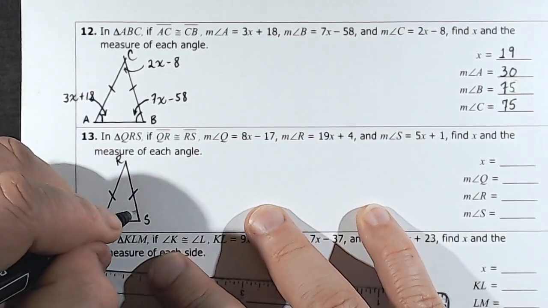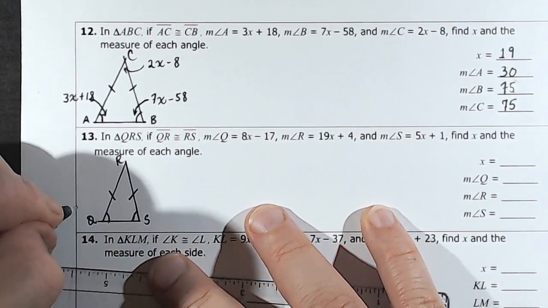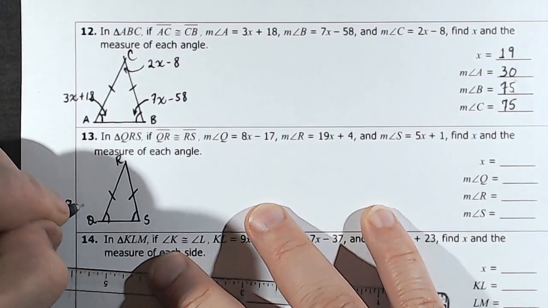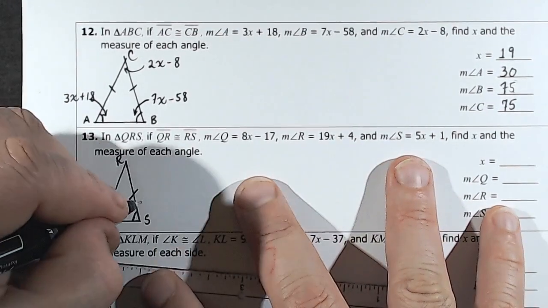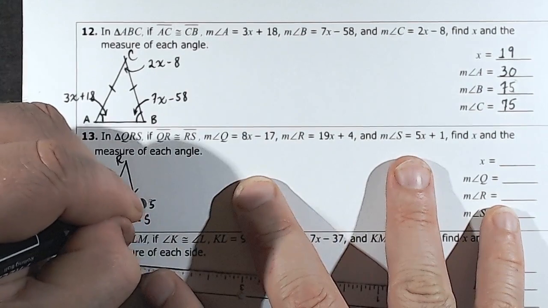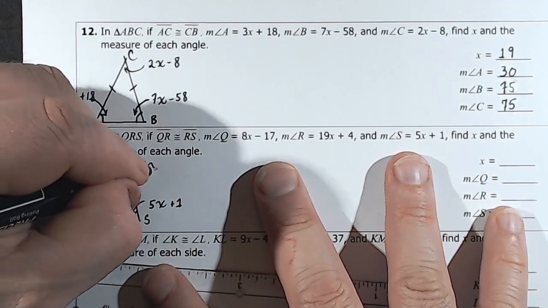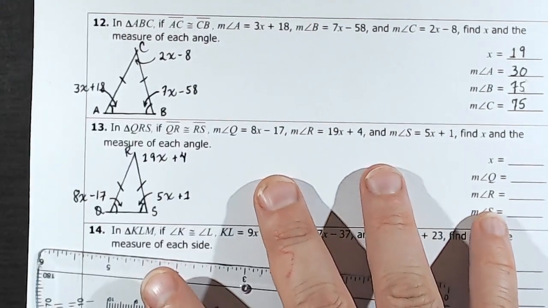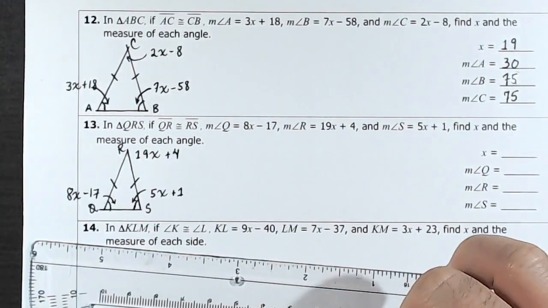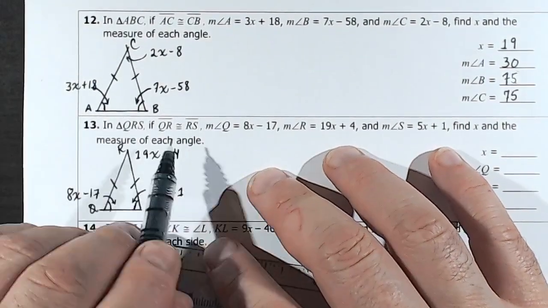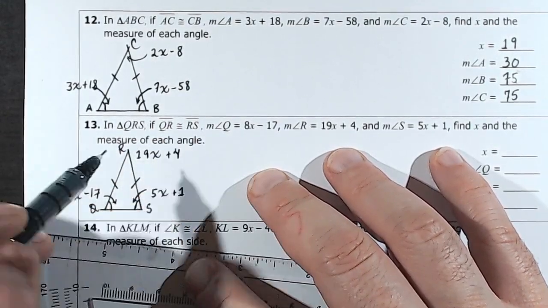That means that the measure of angle Q and the measure of angle S have to be congruent by the isosceles triangle theorem. And we're given that Q is 8x minus 17. That's this angle here. And we're given that S here is 5x plus 1. And we're given that R is 19x plus 4. So the trick in these problems is setting up the correct isosceles relationship and labeling it correctly. All right? So the way to think about it is, you see how QR is equivalent to RS? That's why I'm putting the R at the top of the triangle.